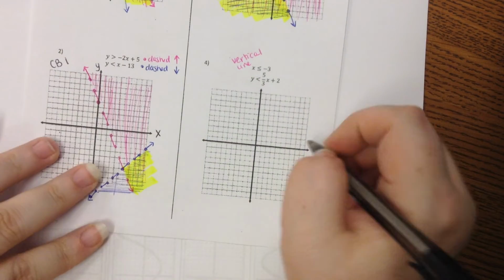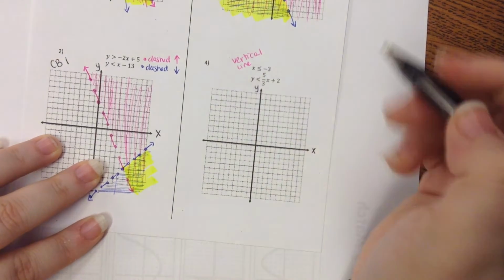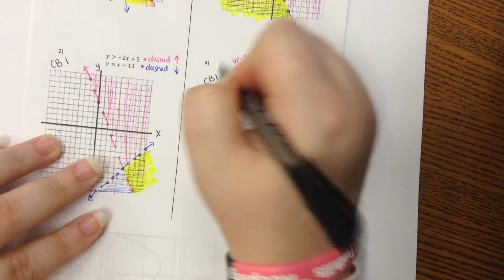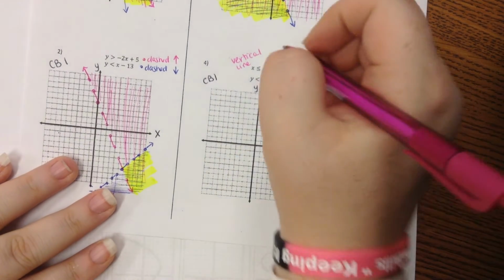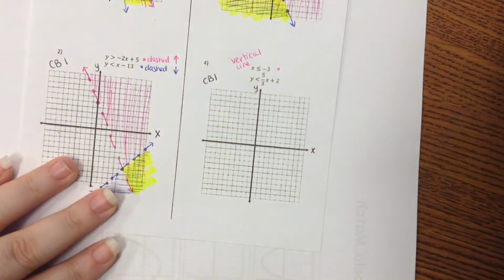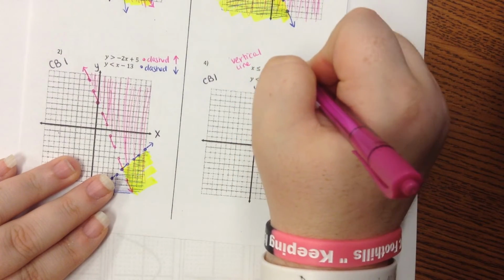Okay, so I'm going to go ahead and do my x and y, so don't forget that, x and y, and we have smaller numbers, so I'm going to again count by 1, CB1. You have to make sure you do that on all your graphs. Okay, so again, I'm going to draw the first one in pink. This one is still less than or equal to. It is still a solid line.